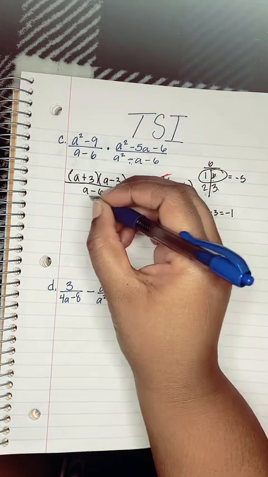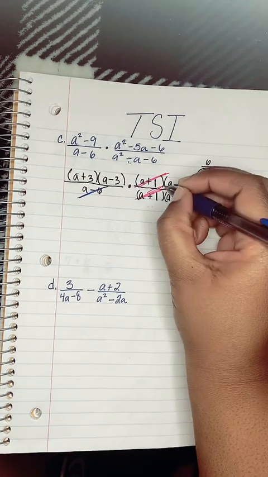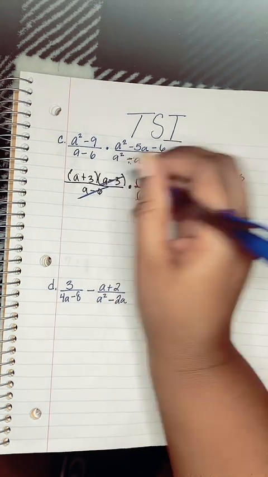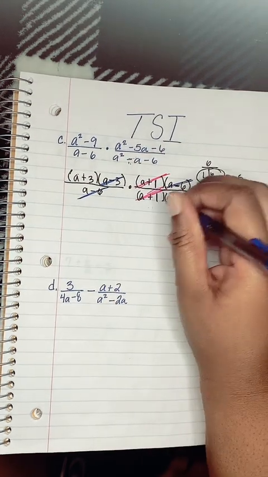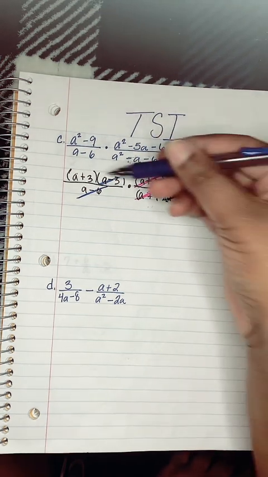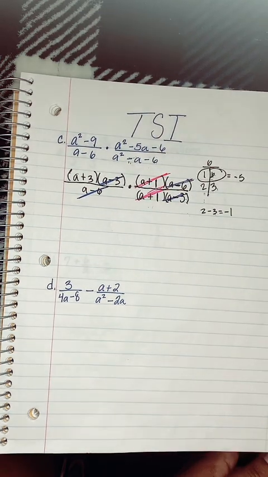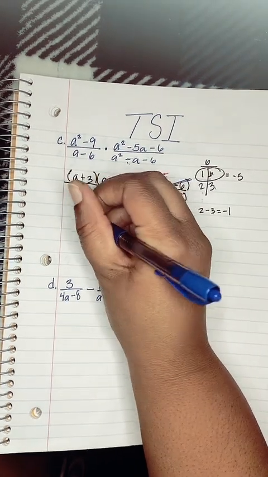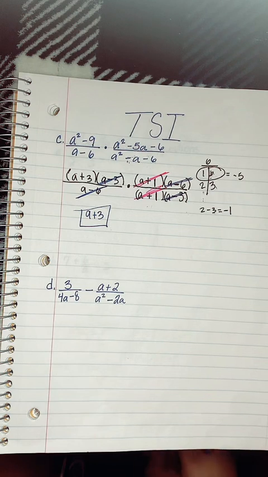All right, so a minus 6 is in the denominator. A minus 6 is in the numerator. So those cancel. A minus 3 is in the numerator. A minus 3 is in the denominator. They cancel. So the only thing we're left with, we did all that work just to end up with a plus 3. And that's our beautiful answer.